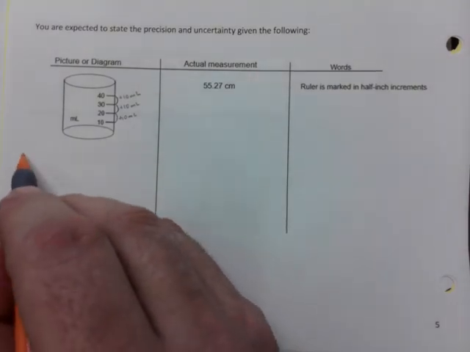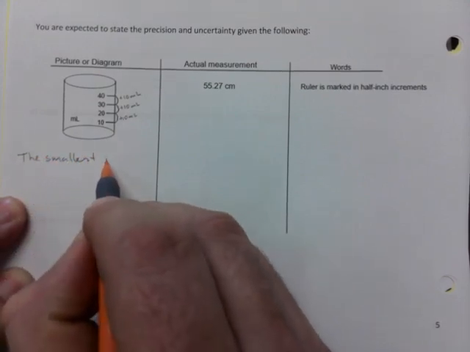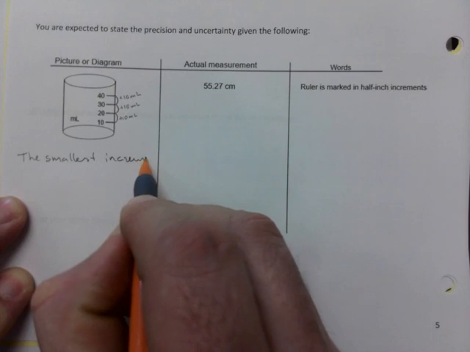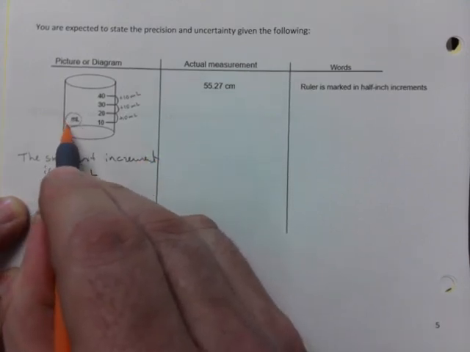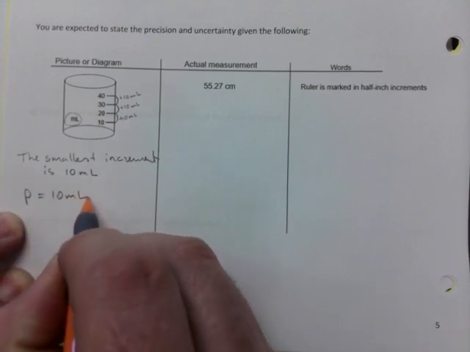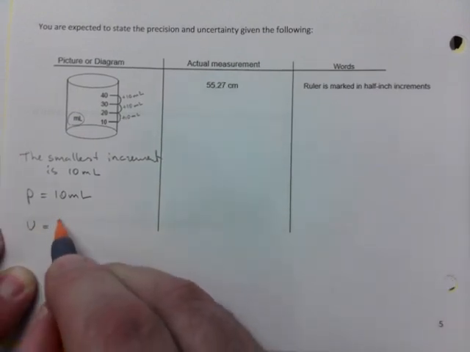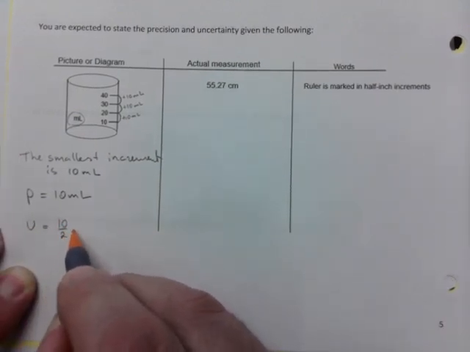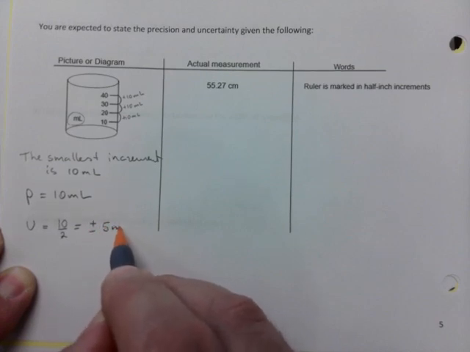So we go the smallest increment is 10 milliliters, right? It's milliliters here. So precision would be 10 milliliters. And the uncertainty, remember, the uncertainty is half. So we go 10 divided by 2. So that's plus or minus 5 milliliters.